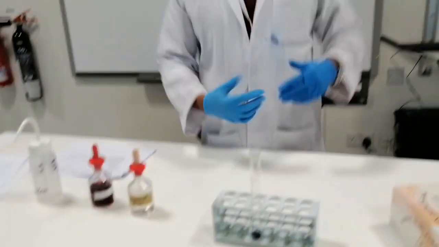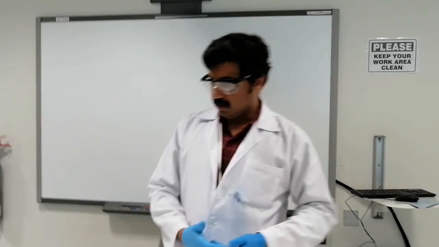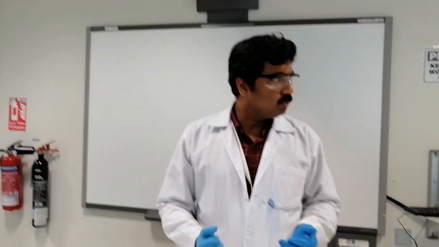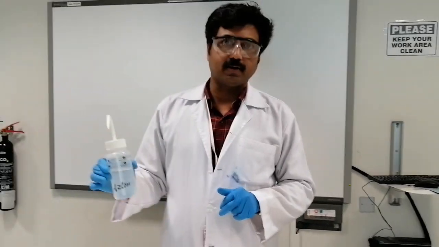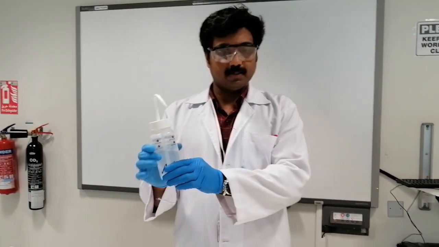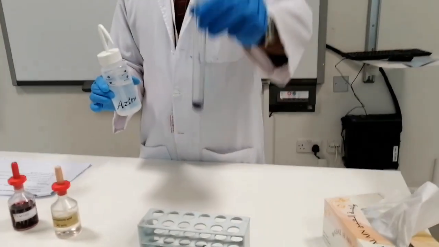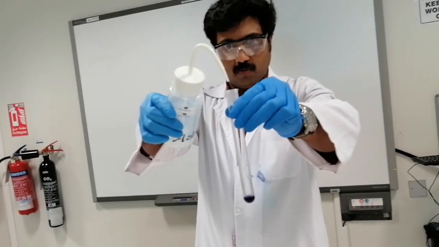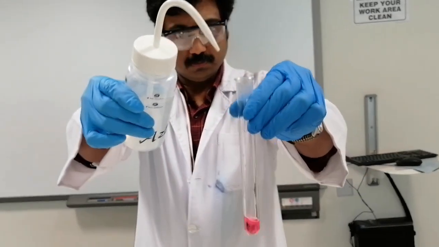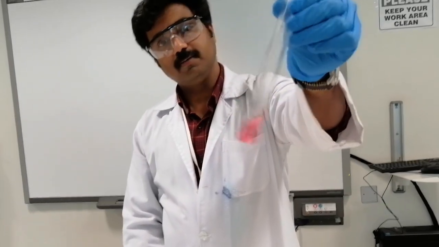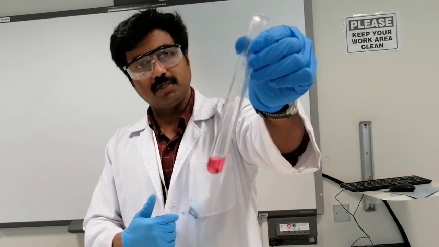Now, as we have seen in the previous experiment, we have to disturb the equilibrium. So how do you disturb the equilibrium? To disturb the equilibrium for this reaction, we can use just deionized water. So I'm taking the deionized water and going back to the test tube. I'm going to add water into that. Watch what's happening inside the test tube. After adding water, the solution turns back to its wine red color.